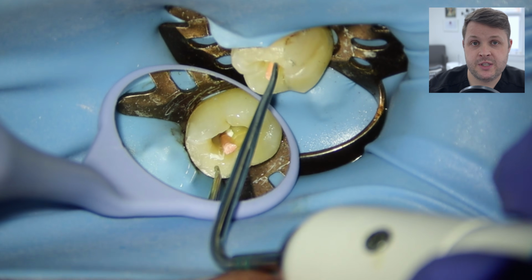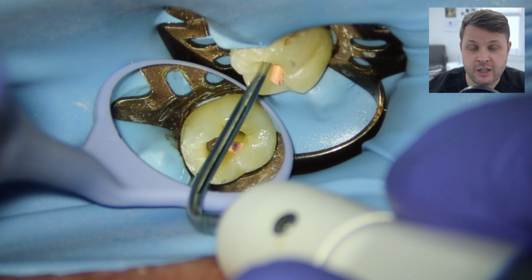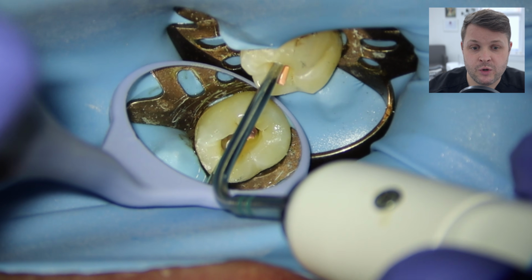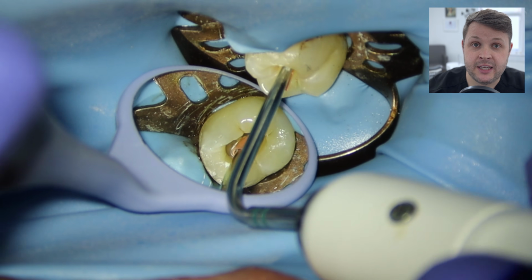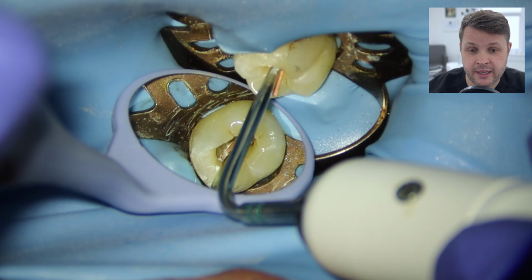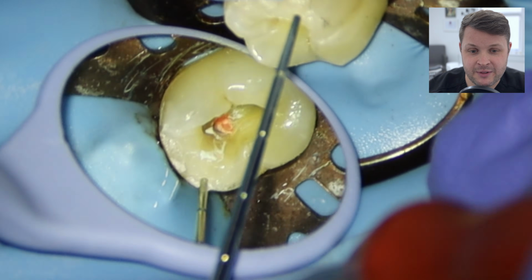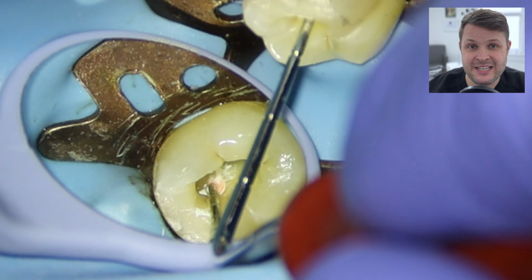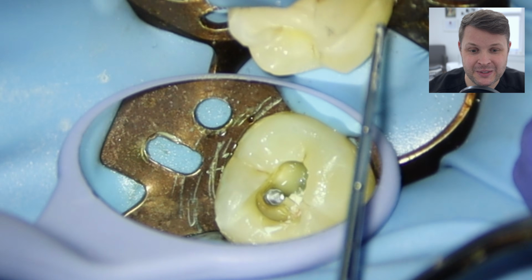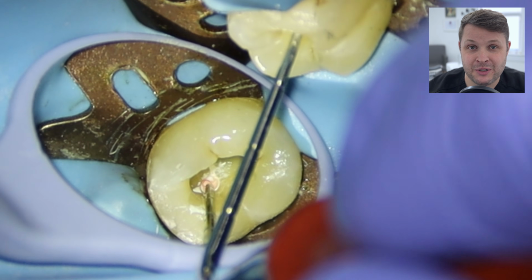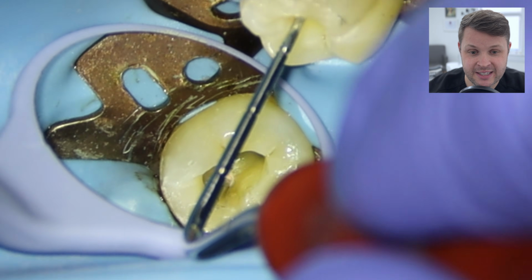Obviously I'm not going to use this heated plugger far down into the canal space, and once we've removed the excess, I'm going to use a Mach 2 plugger just to condense this GP cone down nicely to length. And you can see here that the mesiobuccal and the mesiolingual are confluent because you can see the sealer in the two canals.